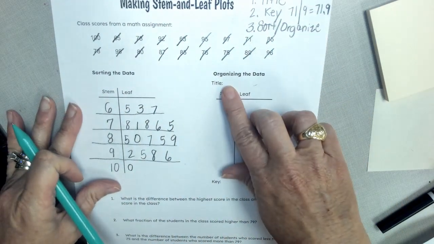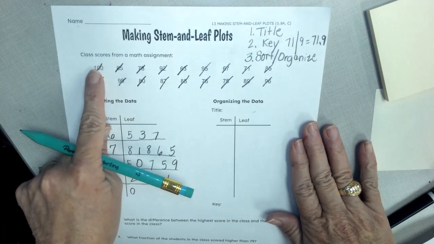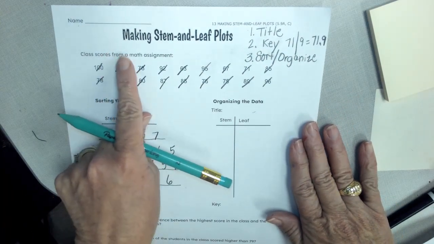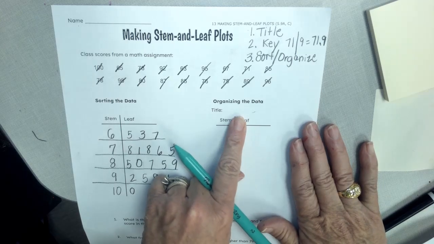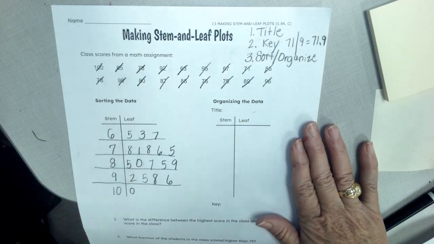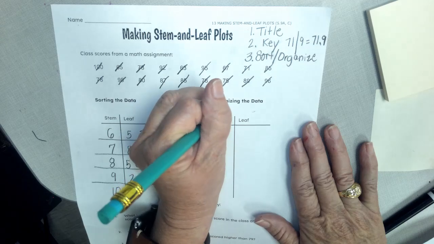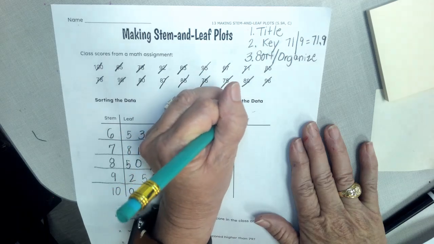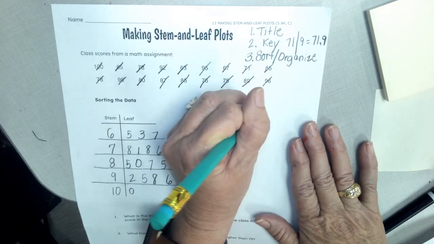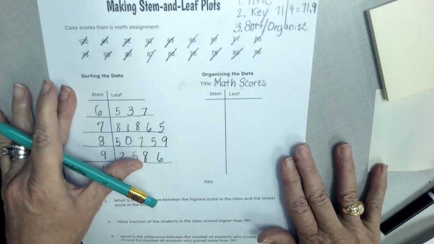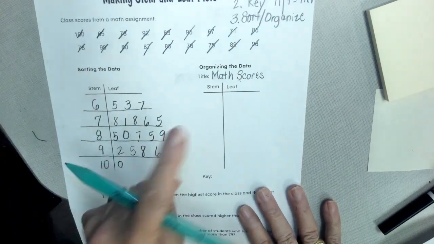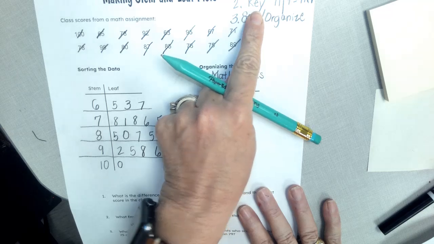Starting with our title. If this information is about class scores from a math assignment, what would be an appropriate title for this information? Carla? Class scores. Class scores, or we could even say math scores. And we need to come up with a key.